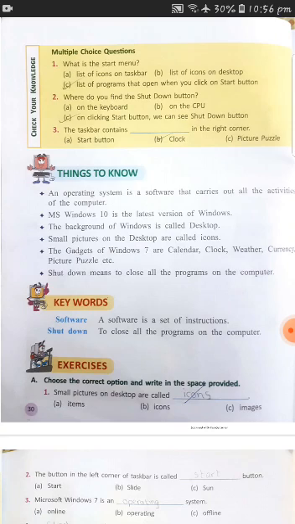The gadgets of Windows 7 are calendar, clock, weather, currency, picture puzzle, etc. What are gadgets? I have told you earlier in our class lecture that gadgets are some things that we have personally or we own. Like for example, if I have my laptop, my computer and my marker with me, these are my personal gadgets. So Windows 7 has provided us its personal gadgets that are calendar, clock, weather, currency, picture puzzle, etc.